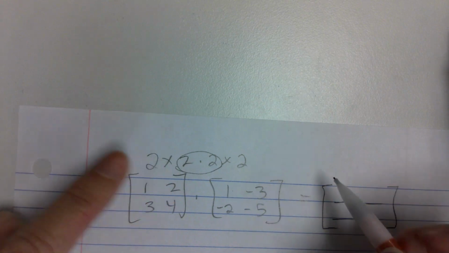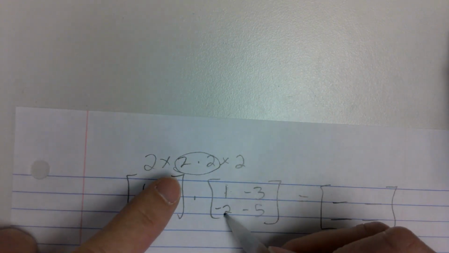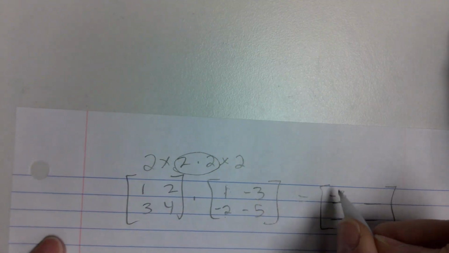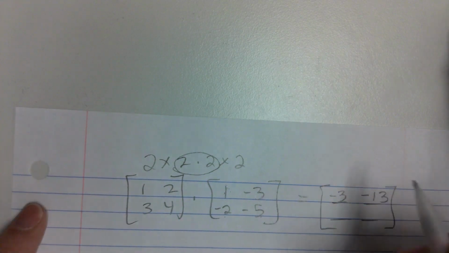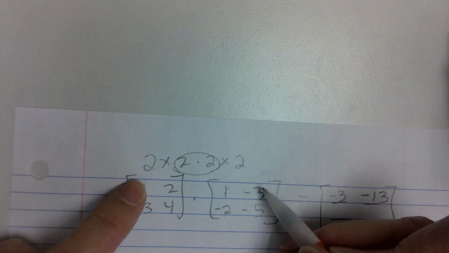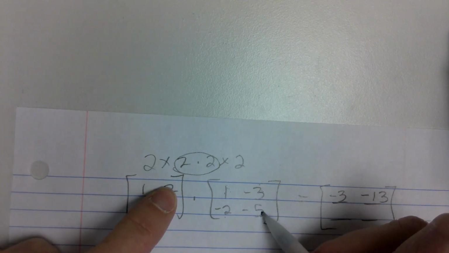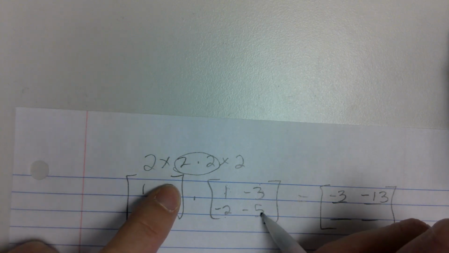We multiply, start at the top with the right hand, move each time. 1 times 1, minus 4, negative 3, minus 10. Start at the far left and the top: negative 3 plus negative 10.